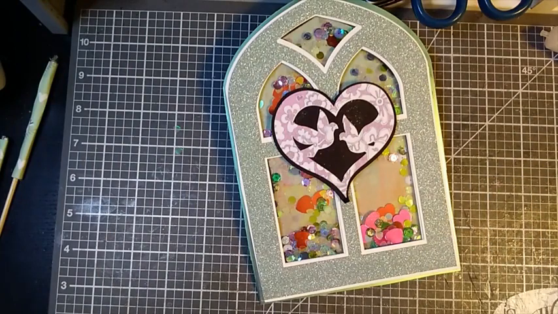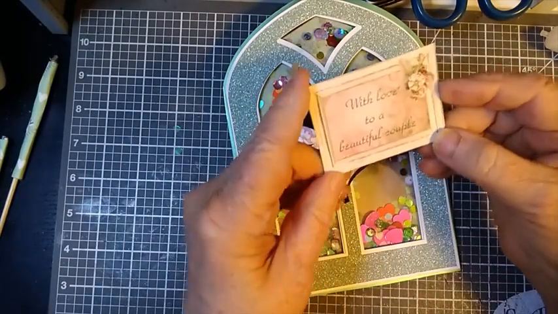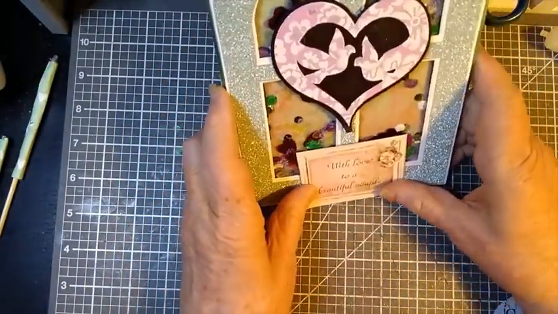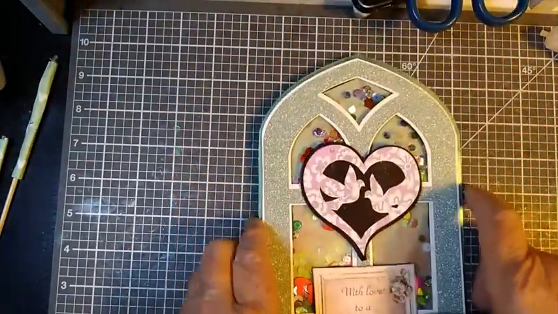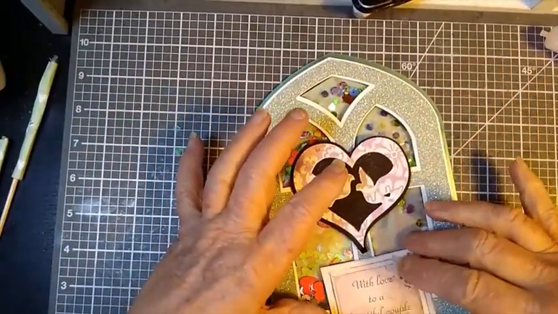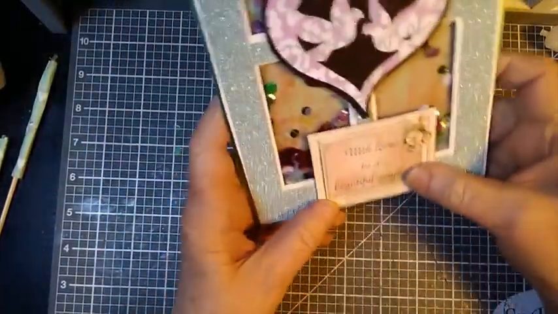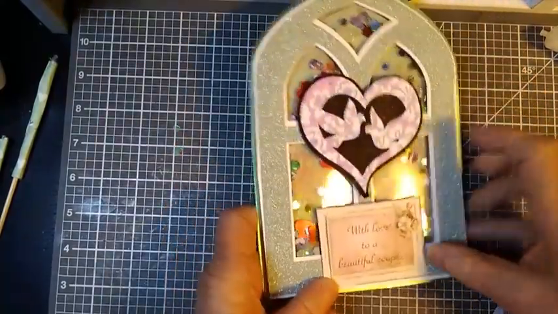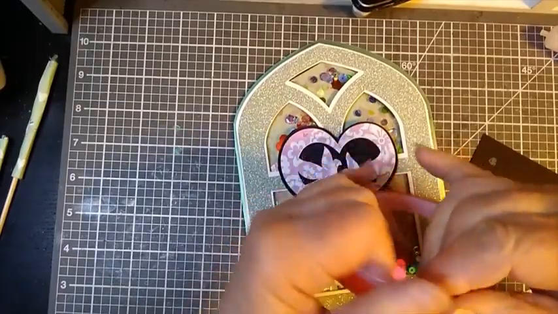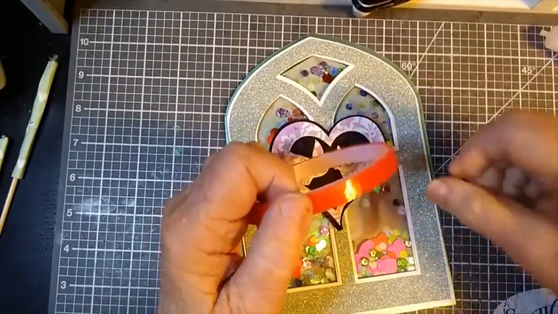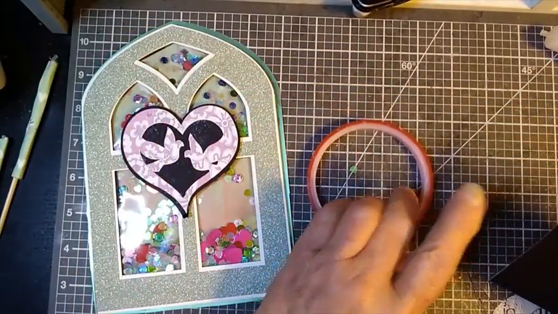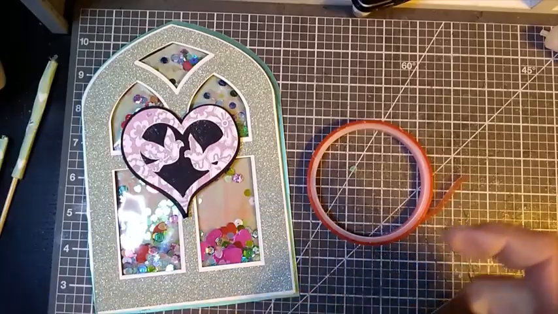Now for the bottom here, I also have this sentiment, with love to a beautiful couple, which I'm just going to place along the bottom here. For that, I'm just going to take some of this red liner tape, because this is a glitter cardstock, so glue just tends to sort of shift around.